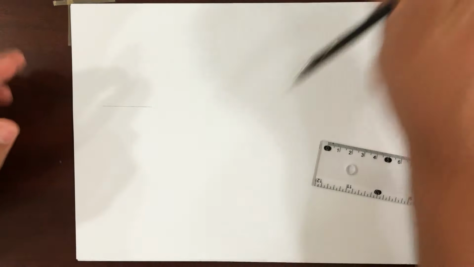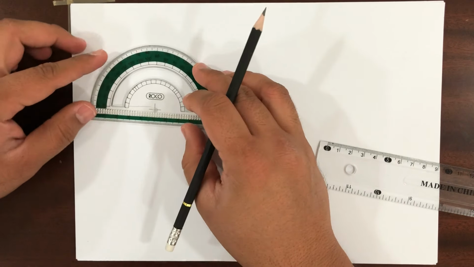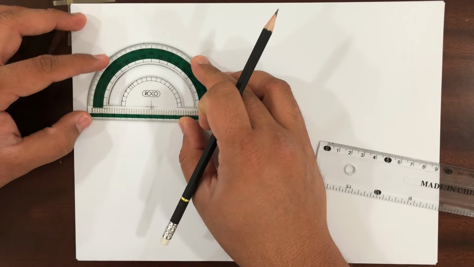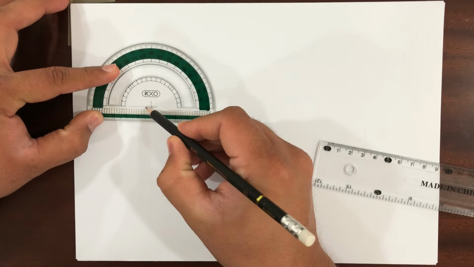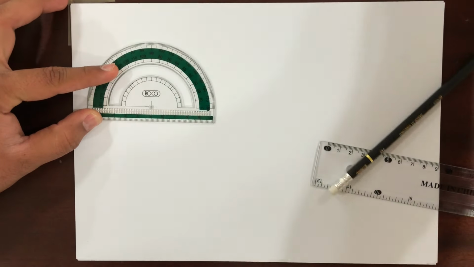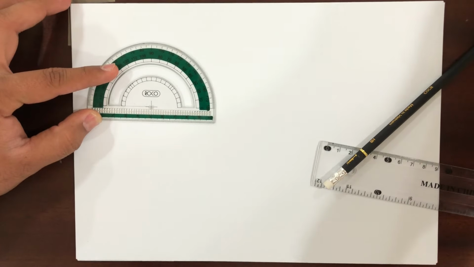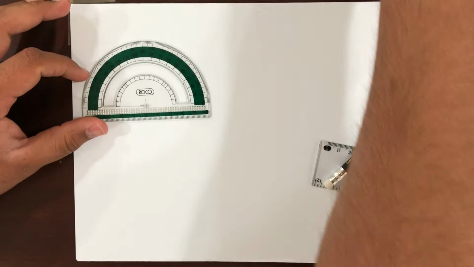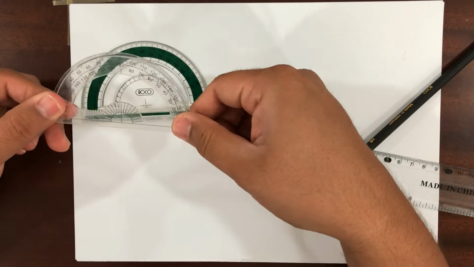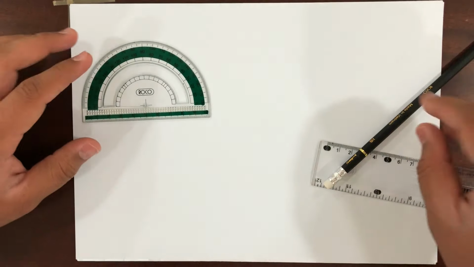Now take the protractor, keep this center on this edge here, and this line must be coinciding with this line. See, maybe you may have some other type of protractors which are like this, so this is also easier. Some may have like this, some people may have like this, so no problem, don't confuse.